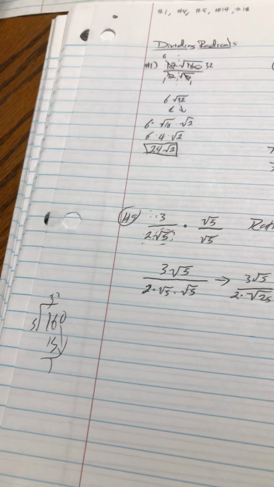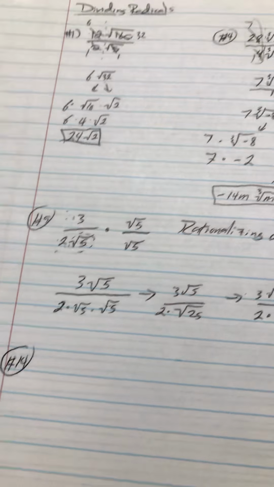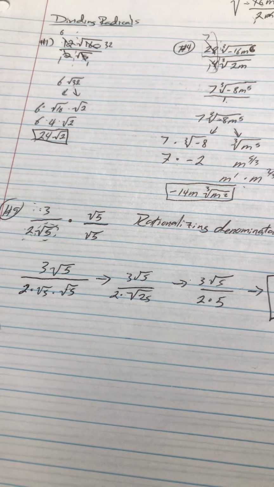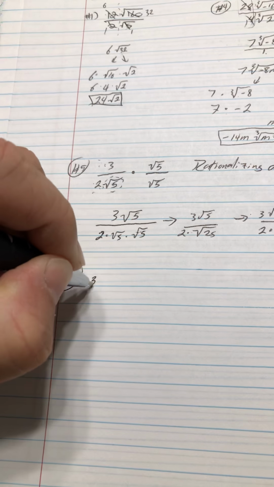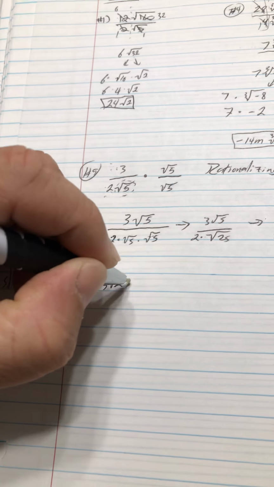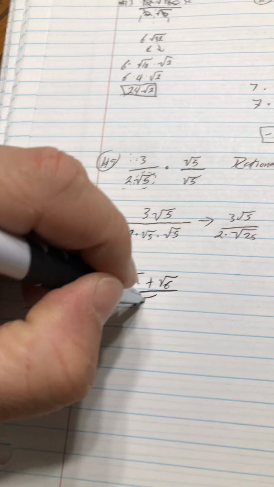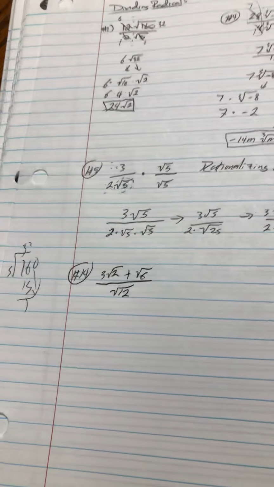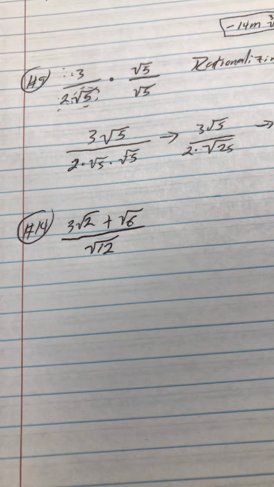Okay, number 14. Okay, now this is where it's going to get a little bit fun. I guess fun is a relative term with these. Okay, so there's going to be a lot of math to this, so just hang in there with me.